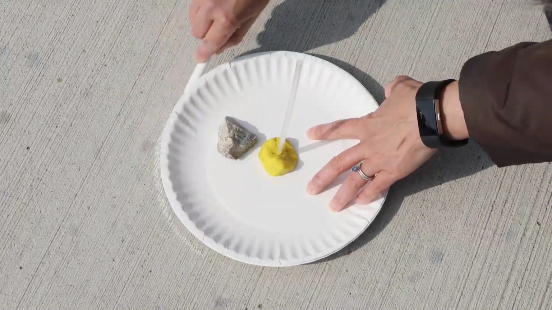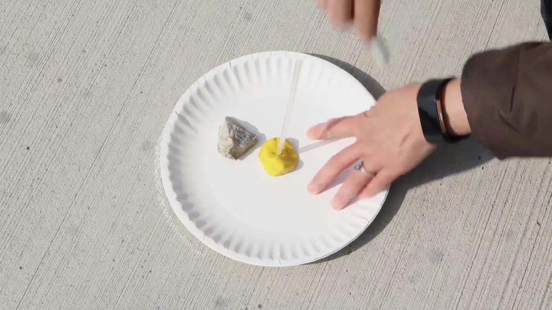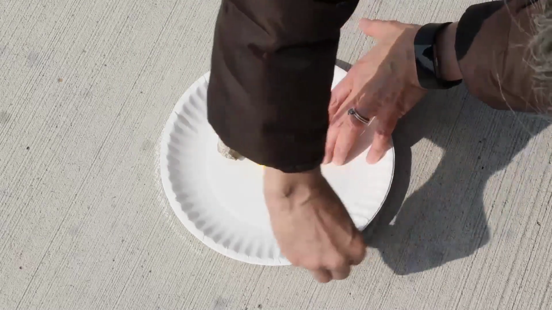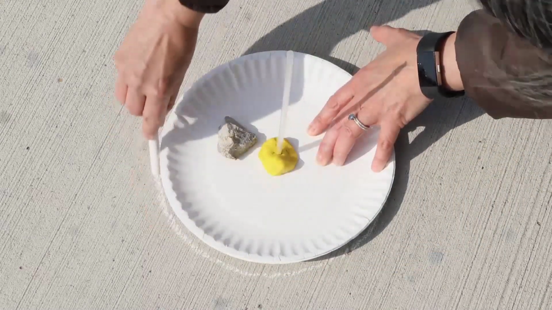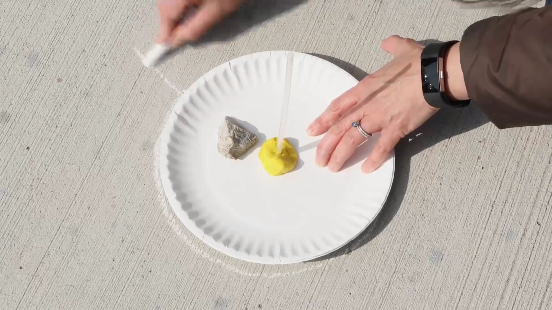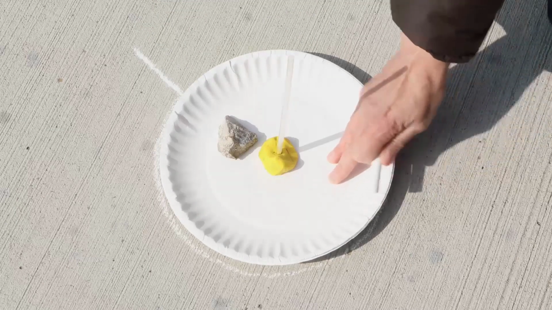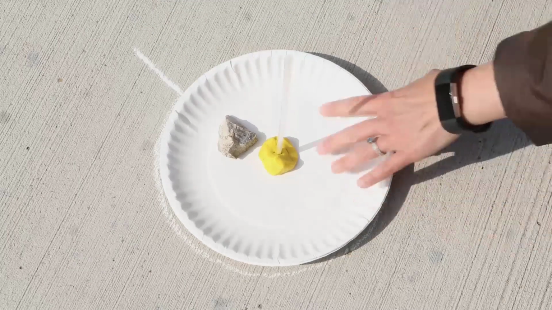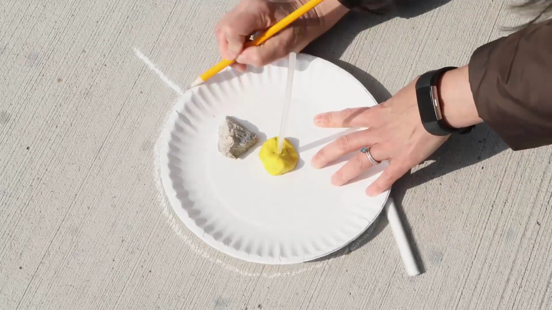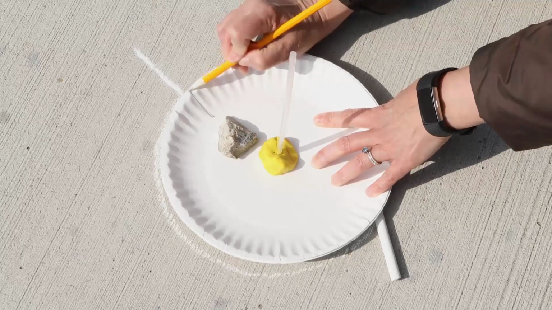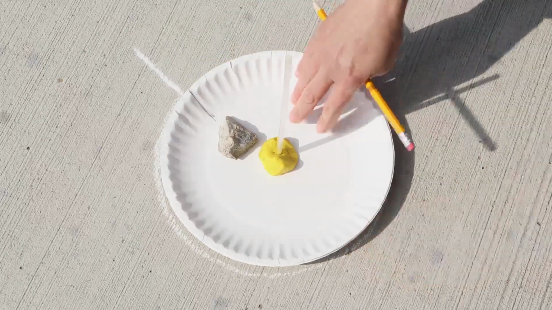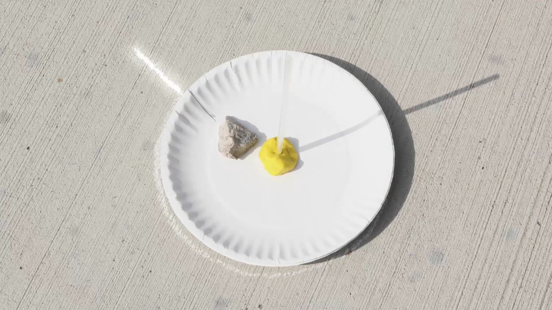Each time you make an observation, you should make sure your sundial is in the same location and the straw is facing the same direction. You'll need to stand in the same location each time as well. To do this, make a line about 1 inch long extending in from the edge of your plate with a pencil. Then, using chalk, trace an outline of your plate on the ground and make a mark on the ground extending from the mark on your plate.